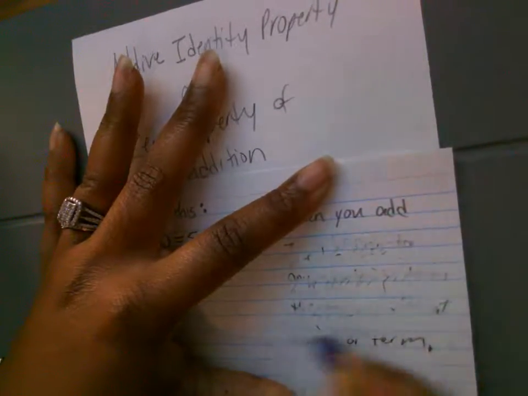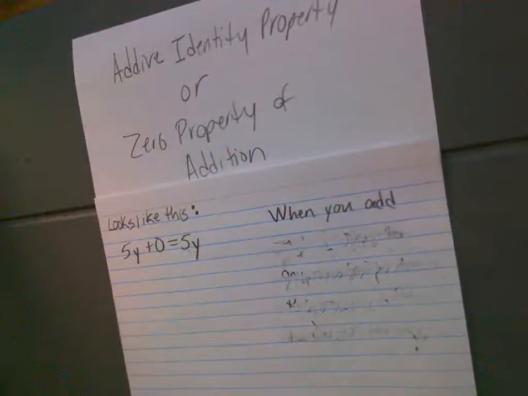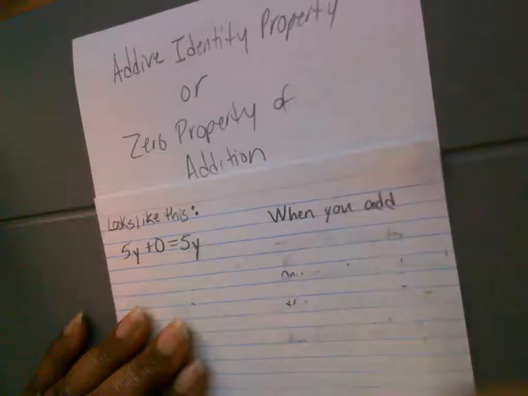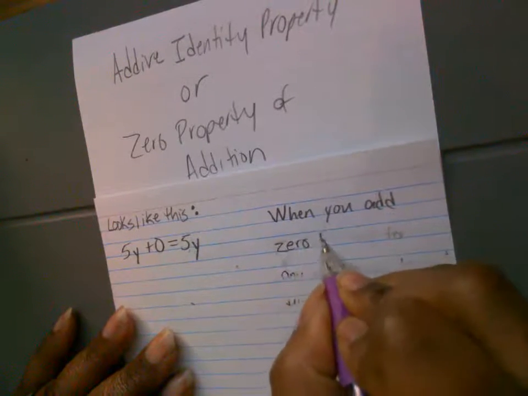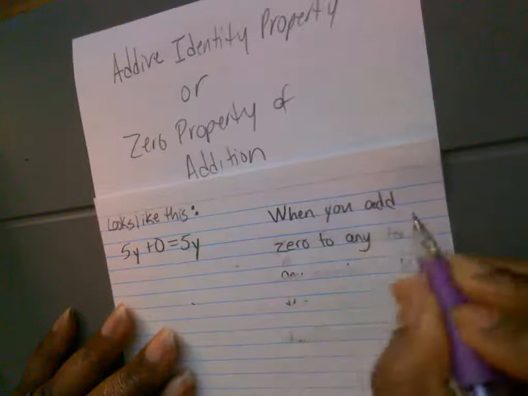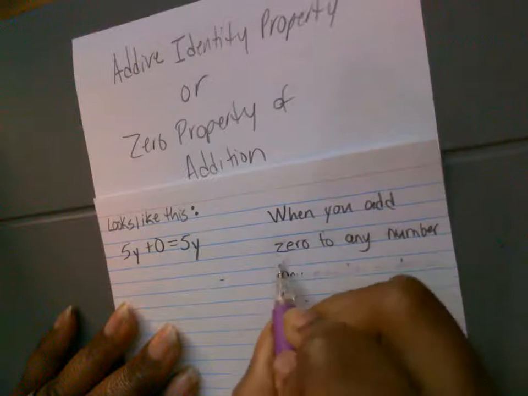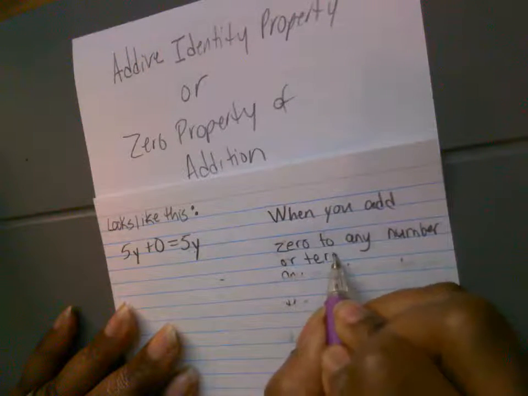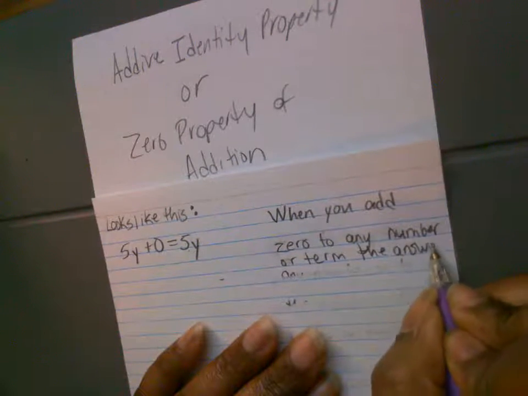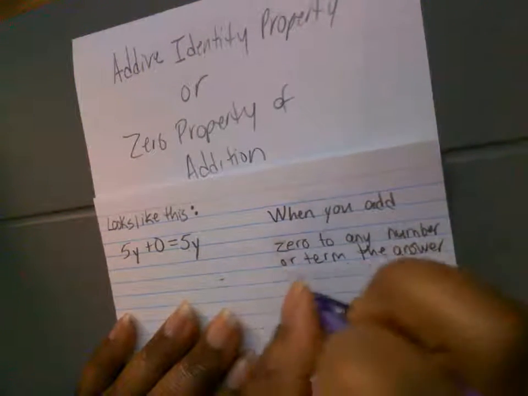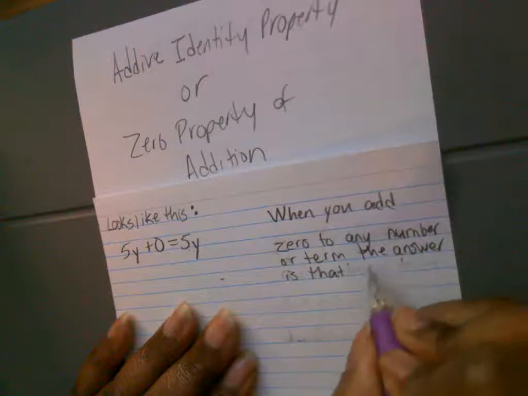I said the same thing twice. When you add 0 to any number or term, the answer is that number or term.